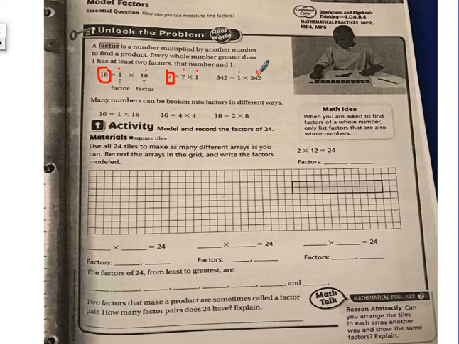Many numbers can be broken into factors in different ways. So you could have 1 and 16 are both factors of 16. You have 4 times 4, those are both factors of 16. And then you have 2 and 8 are both factors of 16. All different ways to use multiplication to get to 16. So we had an 8, a 2, a 4, and 16 and 1. Those are all the different factors that you can use to get to your product of 16.